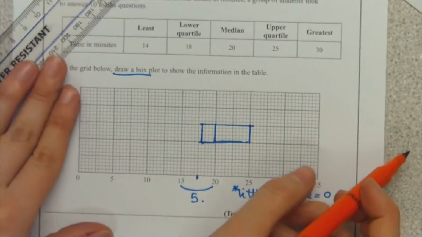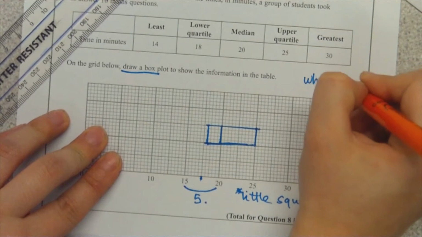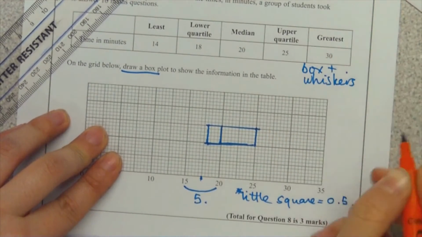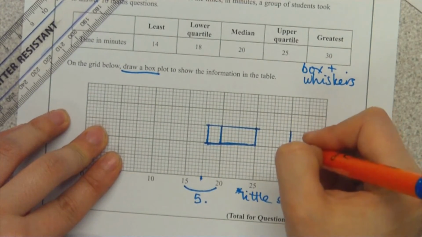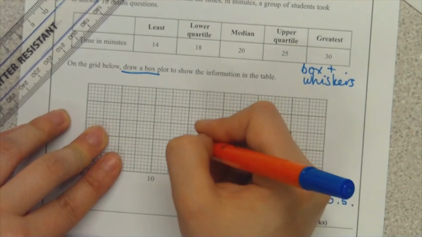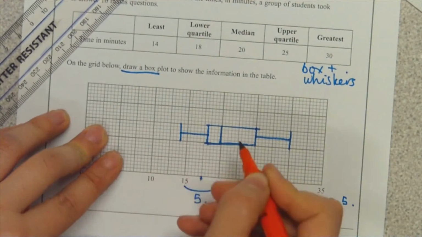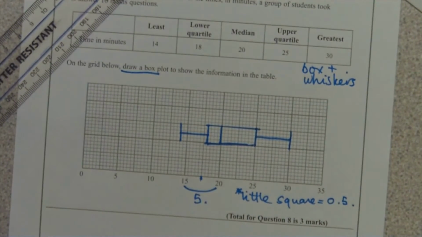Now I need to mark on some whiskers. So every box needs a box and whiskers, okay? So I've got 30, and 14. So if each little square is 0.5, I need to go back 2 little squares from 15, and join that up like so.